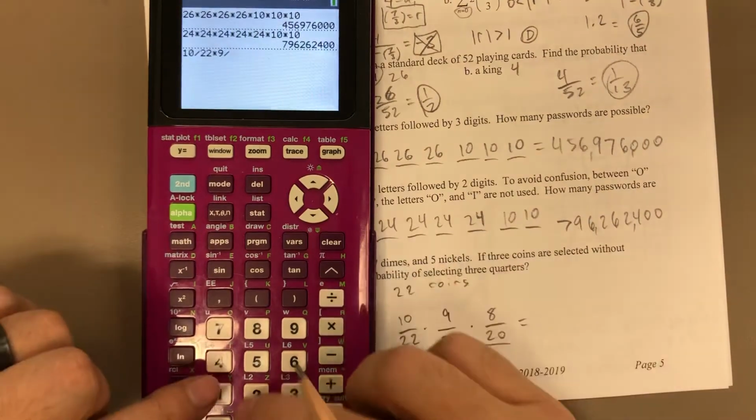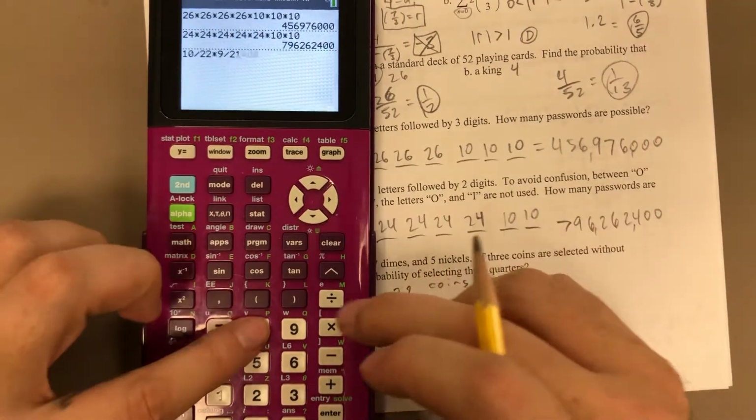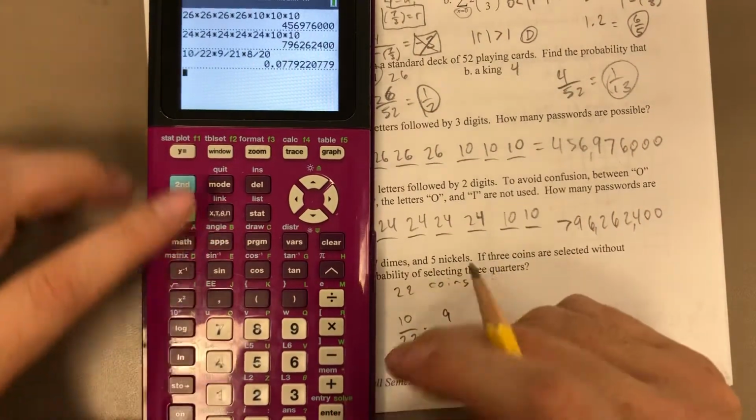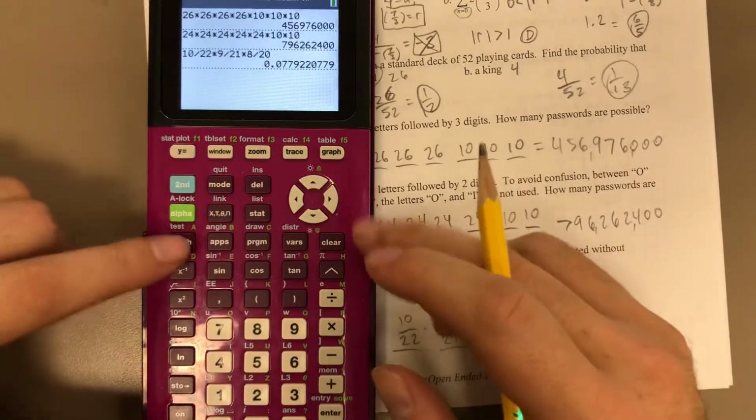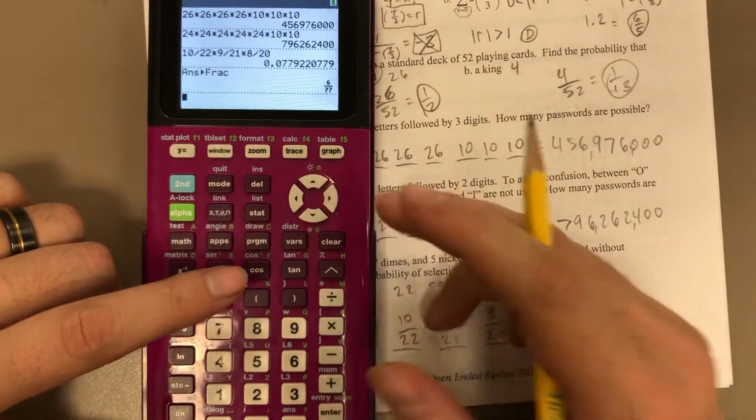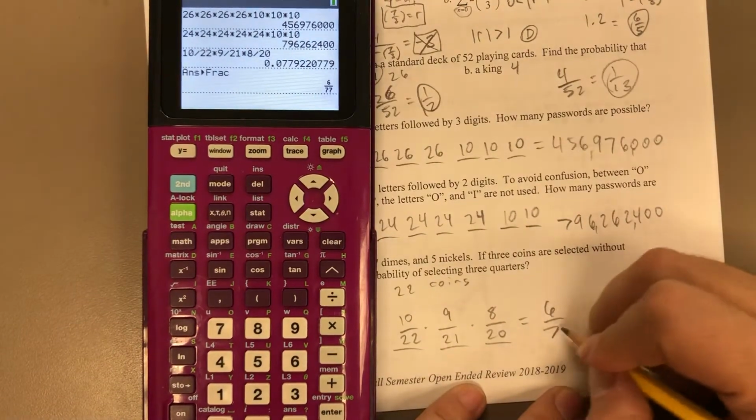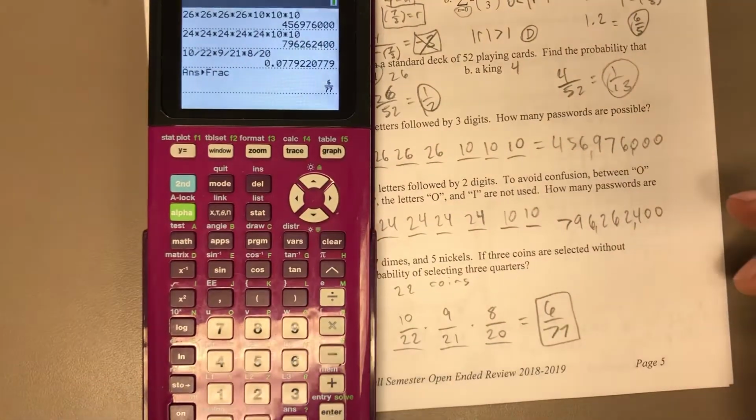And you multiply that, and you get what? So that, and then convert it back to a fraction there. 6 out of 77. All right, there's your probability. Easy so far. Now we take a look at the next stuff.